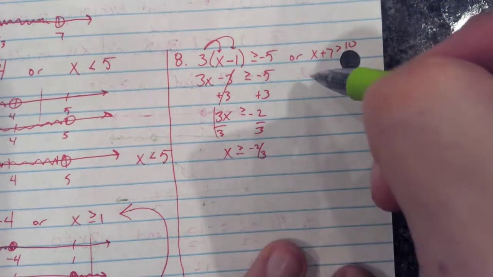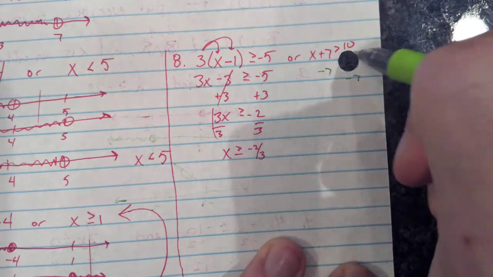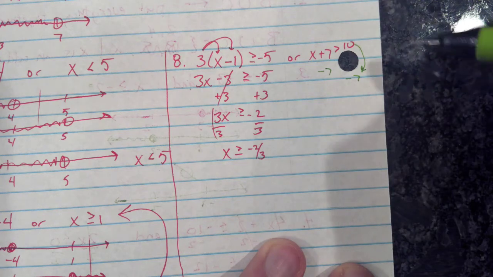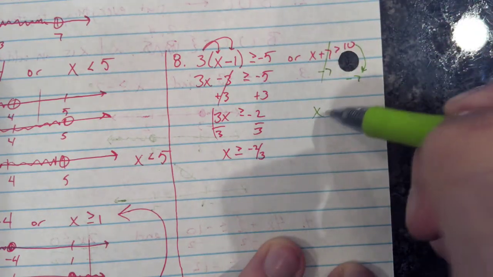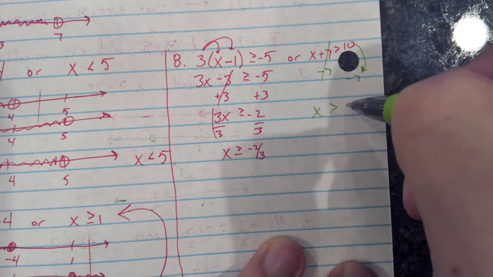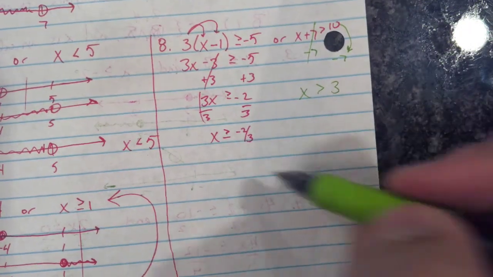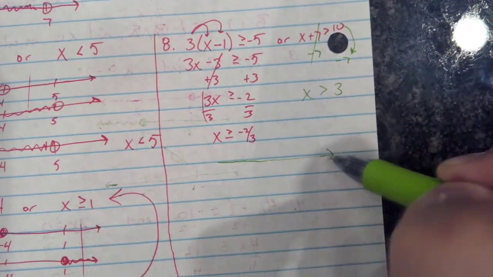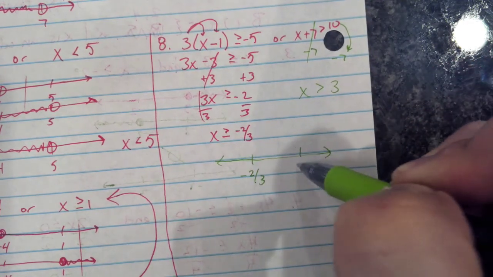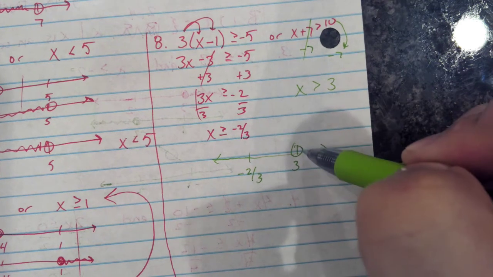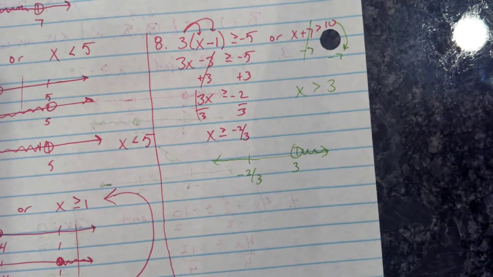My second one just takes one step. We would subtract 7 from both sides. Sorry, that's a little sloppy. I should have gone below the hole, but that's okay. X is greater than 10 minus 7, 3. Okay, let's graph that one first since I've got my green pen with me. So on a number line, -2/3 would be to the left of 3. That would be an open circle on 3, and you would shade that one to the right.